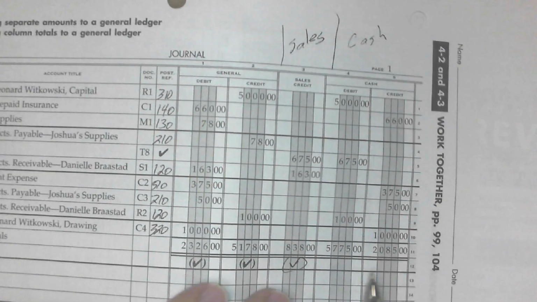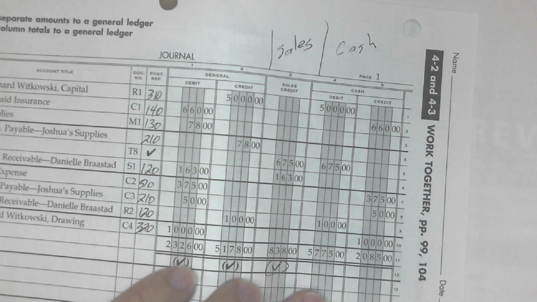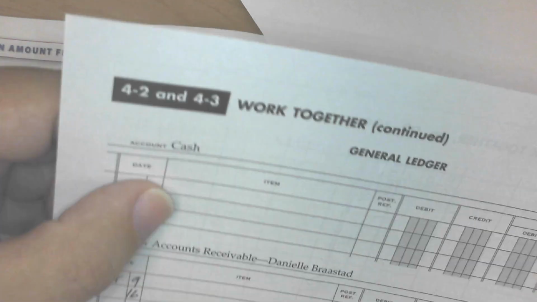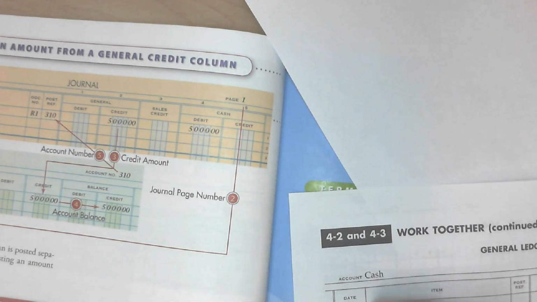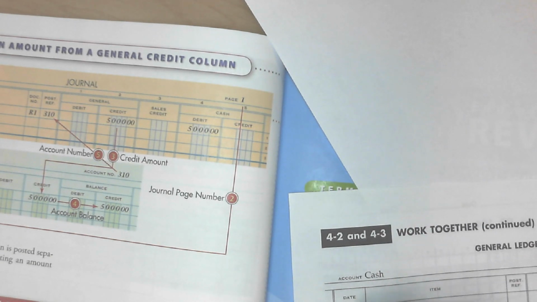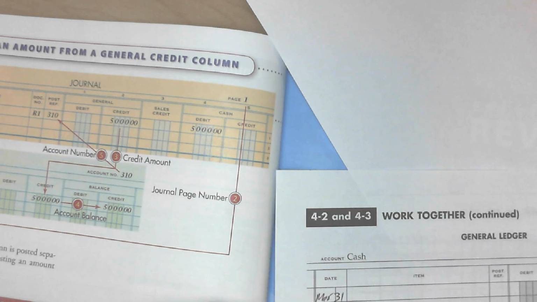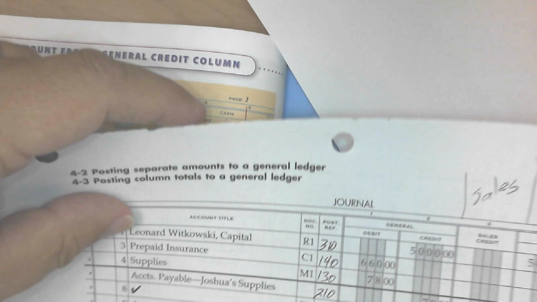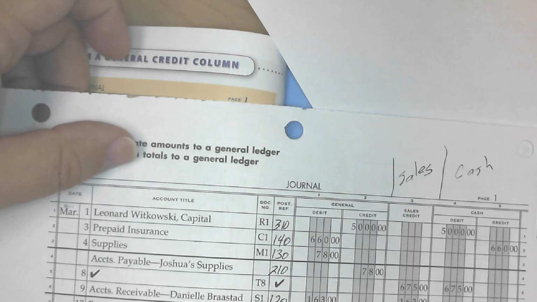So now we're going to do the cash, which is on the back of this sheet. So we'll date this the 31st. So we're going to have a debit of $57.75.